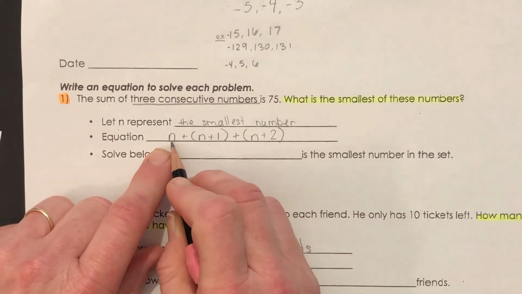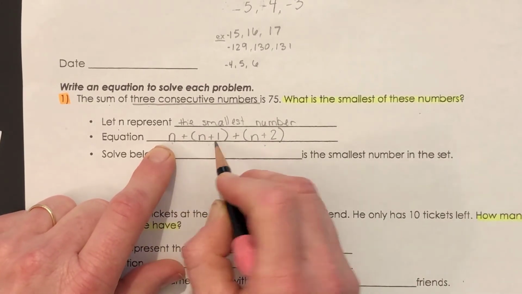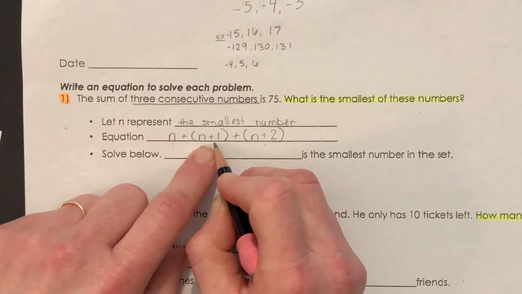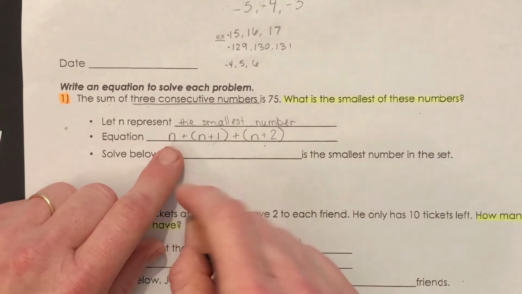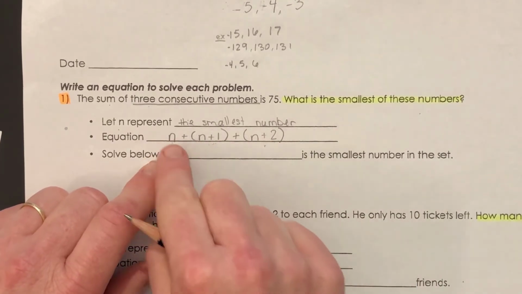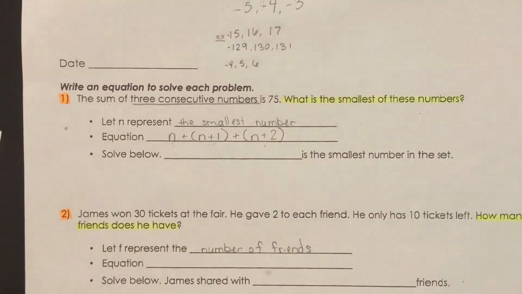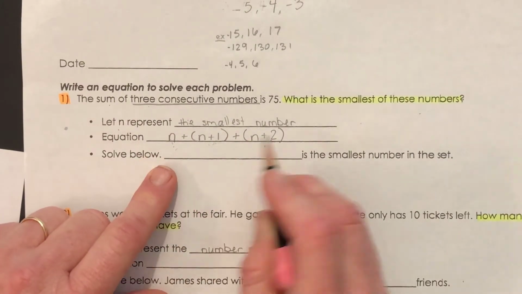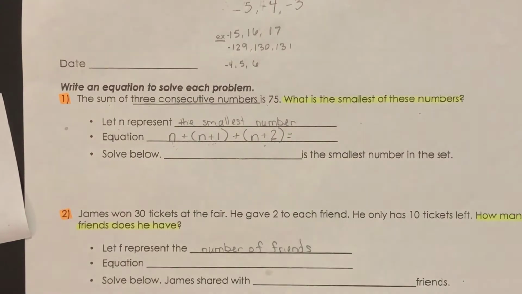If this is 10, this will be 11, and this will be 12. If this is 99, this will be 100, 101. If this is 1,496, this will be 1,497, 1,498. Doesn't matter, but this formula makes sure that this number comes before this number, comes before this number. Now, I'm adding the 3 numbers. The sum of 3 consecutive numbers, so I'm adding them, is, here's my is, 75.